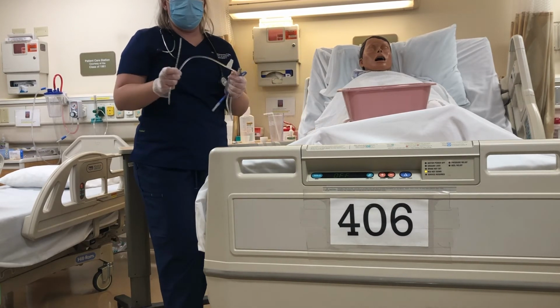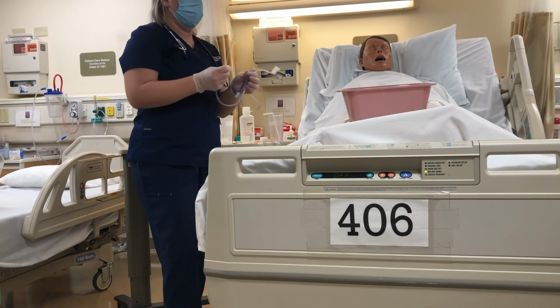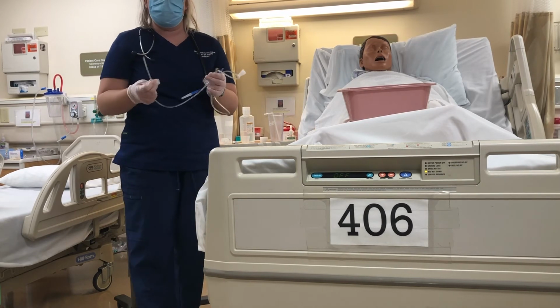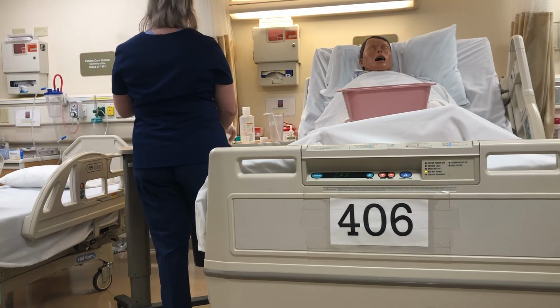So I am going to check for patency of the NG tube before I place it. So I'm just going to pass some sterile water through the NG just to ensure that there aren't any obstructions within the tube itself.